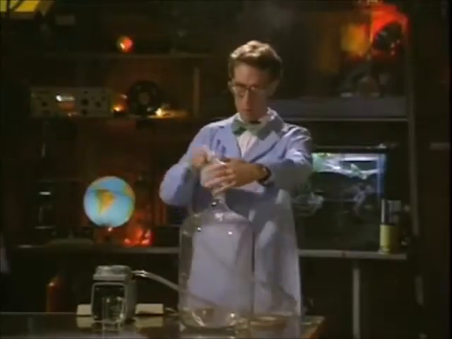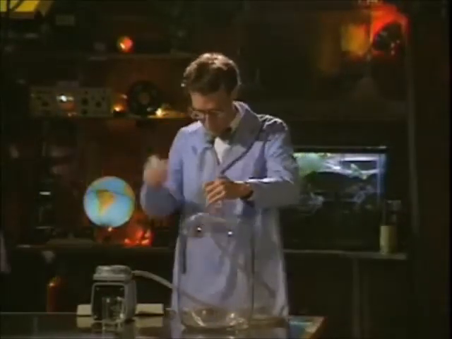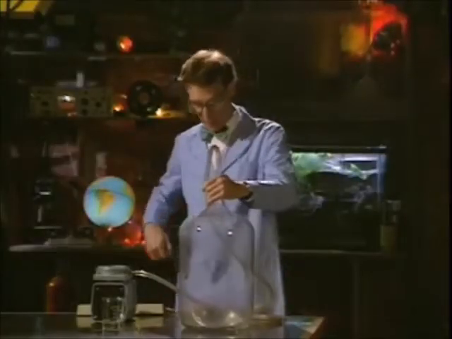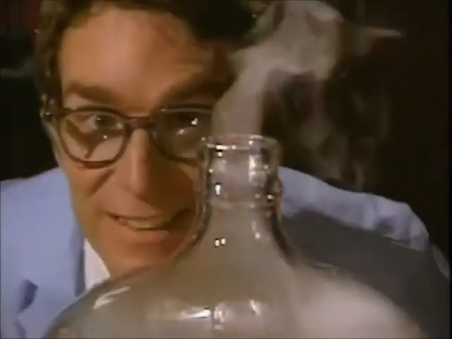Now watch. We'll pressurize it again. When I pull it off, the air in the jug expands. And when it expands, it cools off. The same thing happens to air masses when they get blown around by the wind and pushed up high into the sky. 3, 2, 1! See? It's a cloud. It's the water cycle. It's science.